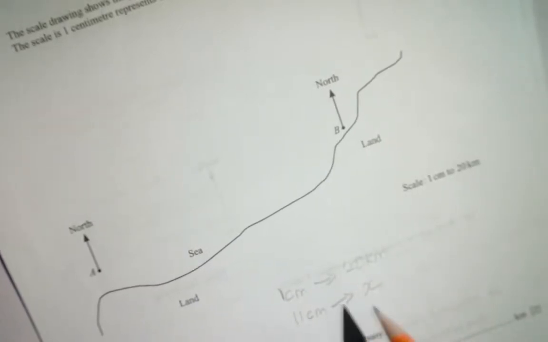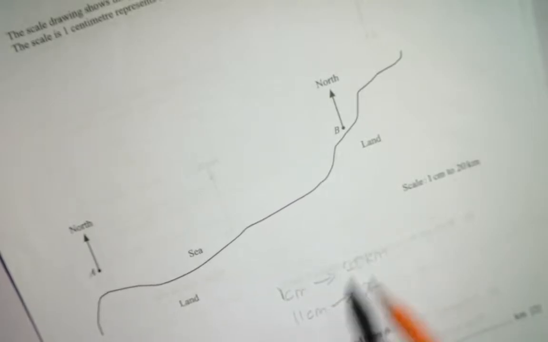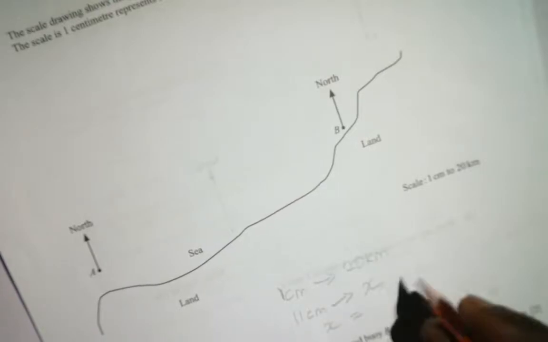You cross multiply. That is 11 multiply 20, and 1 multiply X. 1 times X is of course X, so X is equal to 20 times 11. 20 times 11, that gives us 220. So 11 centimeters on the map is equivalent to 220 kilometers on the land or on the ground.